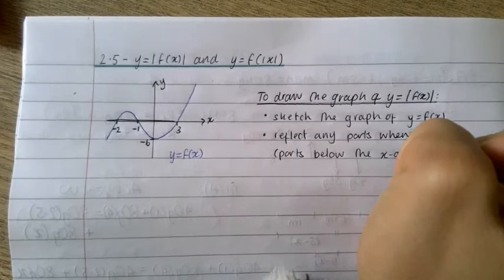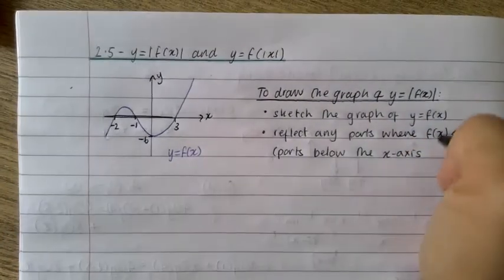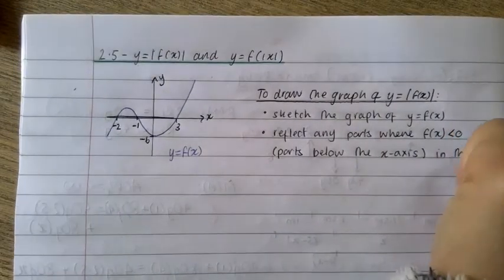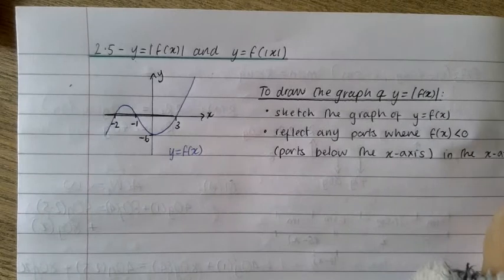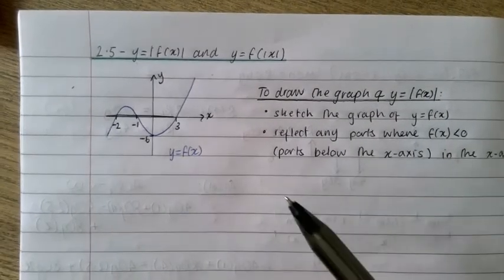So that's where y is negative, essentially. So we reflect any parts that are below the x-axis in the x-axis.